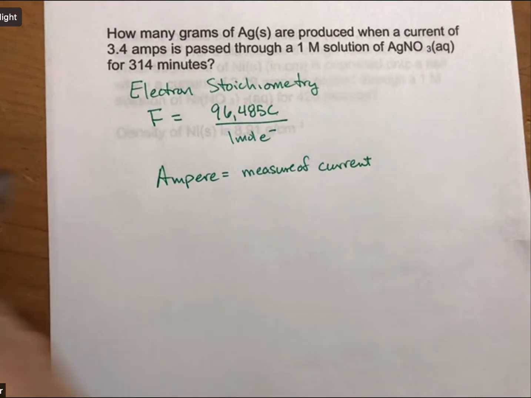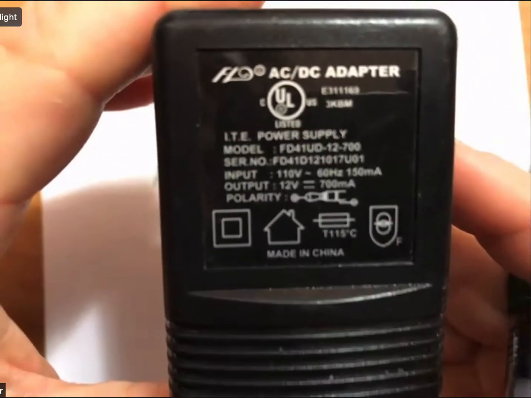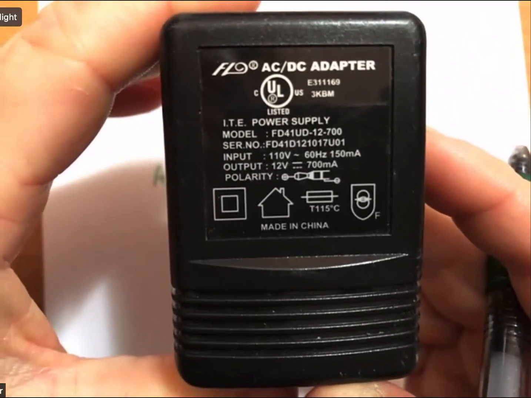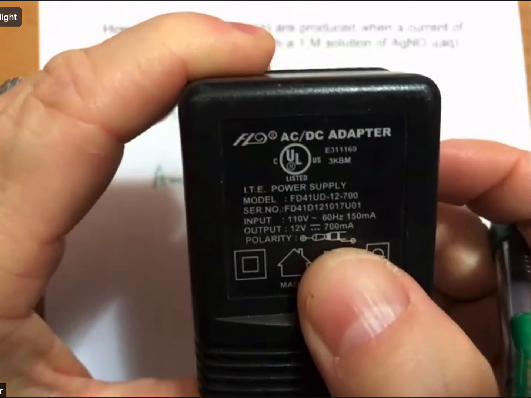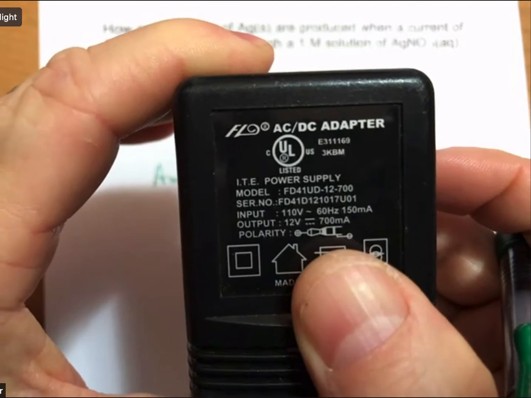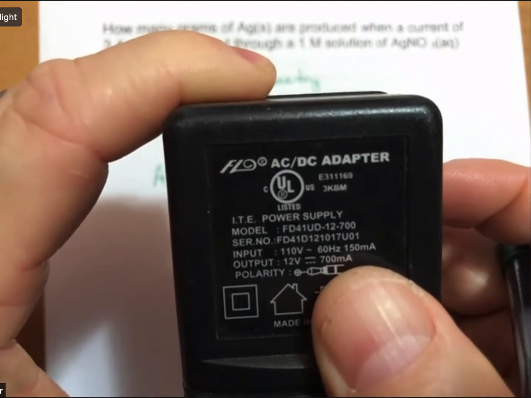So I just went to get this AC adapter, and it's for a little motor I use here. And it says right on it, AC adapter, it says volts, and then it says, for me, it's 700 milliamps as the output, and it takes in 150 milliamps.